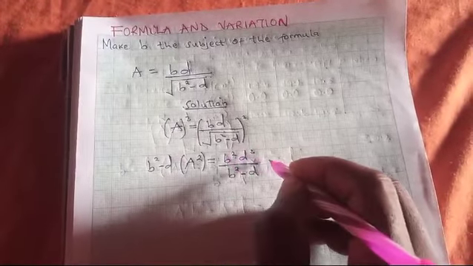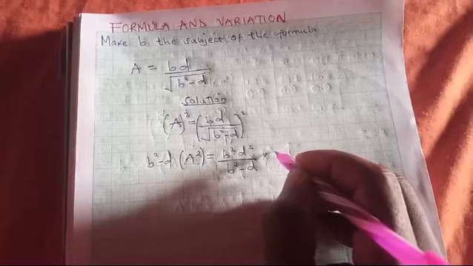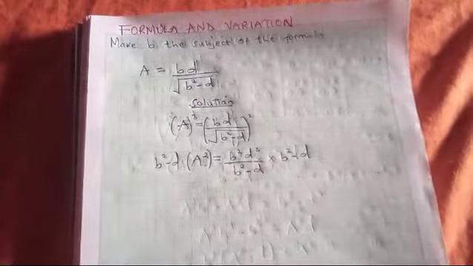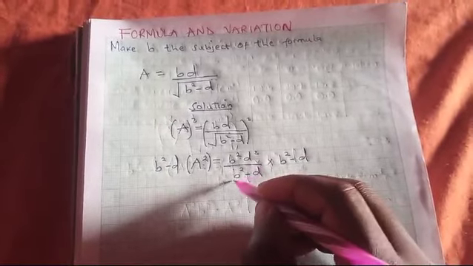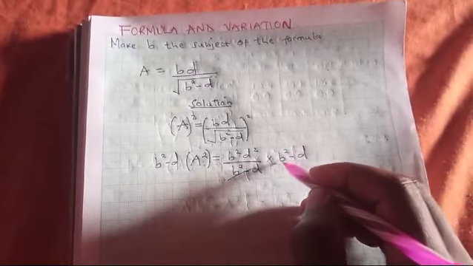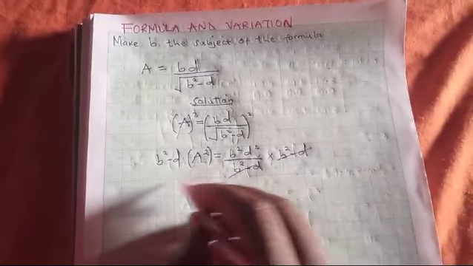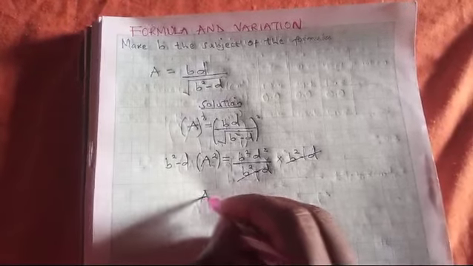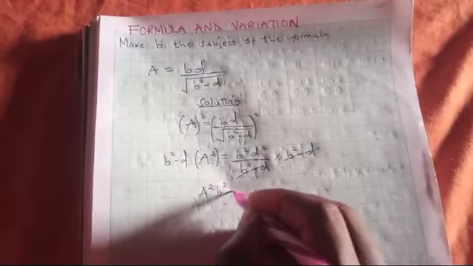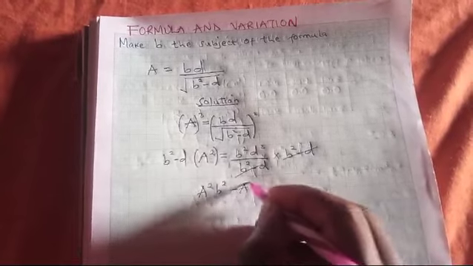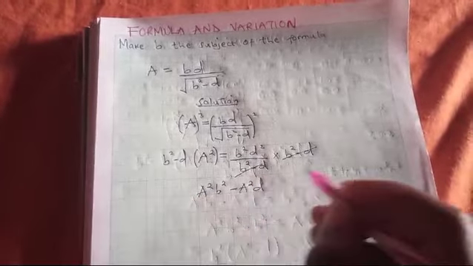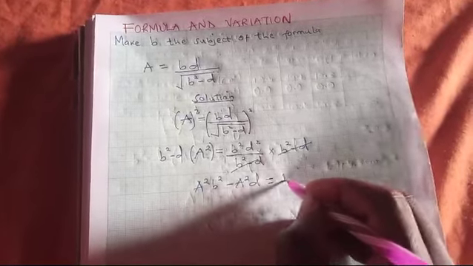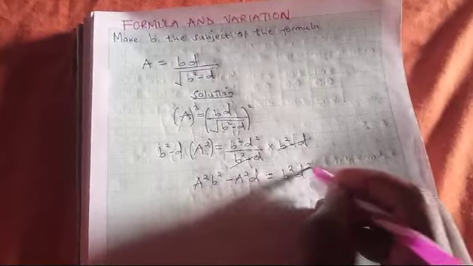Then we multiply this other side with this b squared minus d. So on this side, this b squared minus d will cancel. Then we will open the bracket on the left hand side. We have a squared, b squared minus a squared, and then we have d. This one is equivalent to b squared, then d squared.